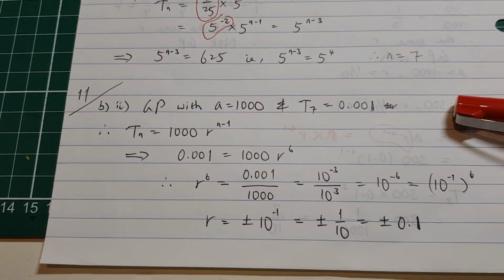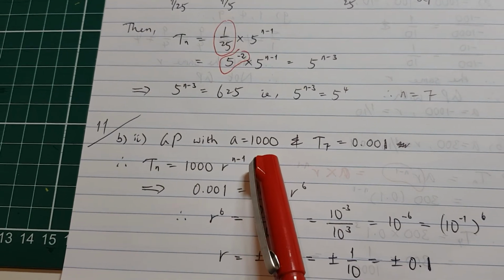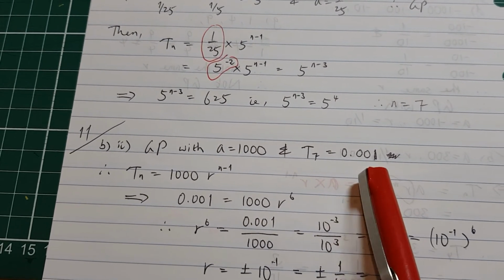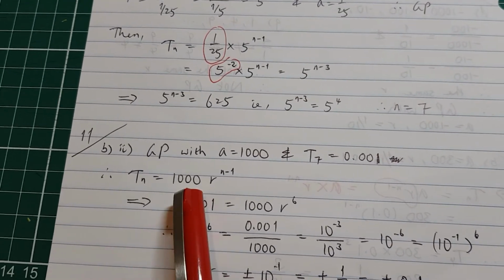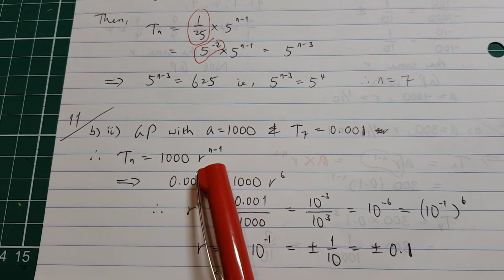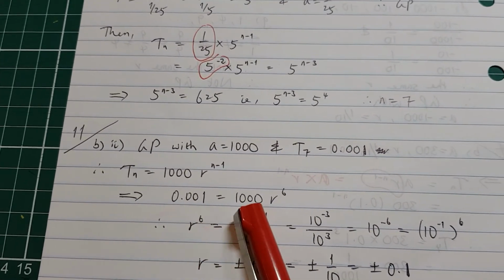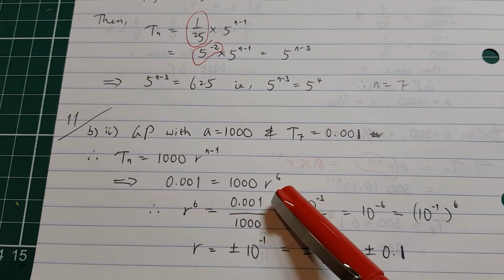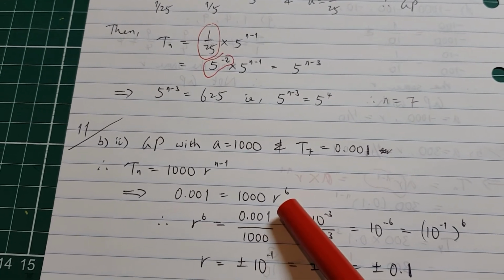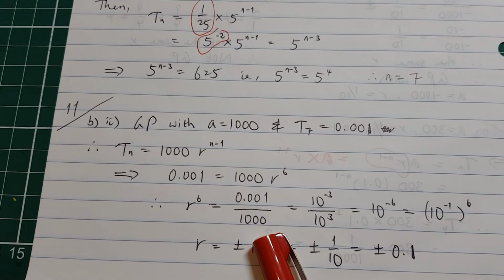Question 11, part B, part 2. It's a GP with the first term as 1000 and 7th term as 0.001. Okay, so the nth term formula then will be this. Notice we don't know the common ratio, and you have to work it out using this information. So 0.001 is equal to that, and now it becomes an equation solving for r. Okay, so that means r to the 6th is equal to that divided by 1000.